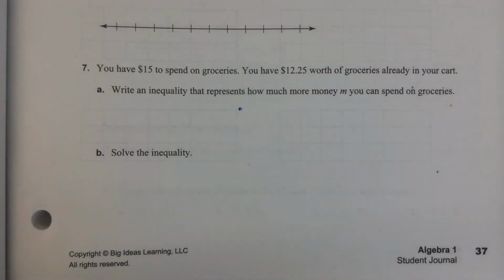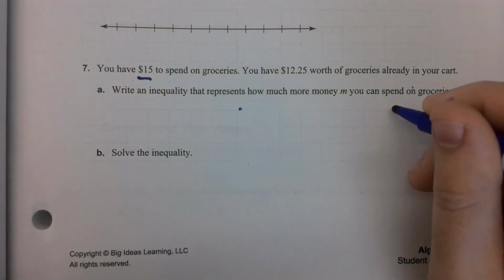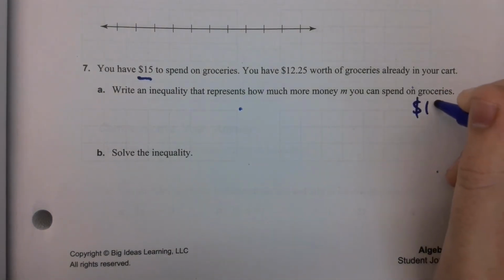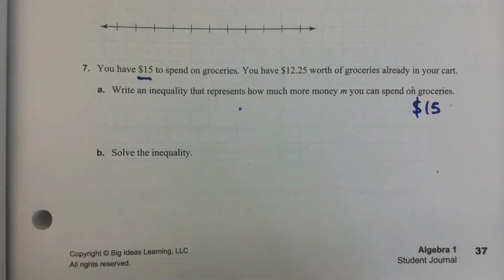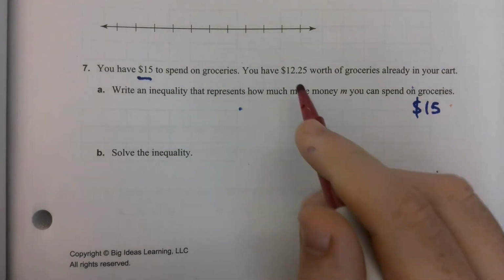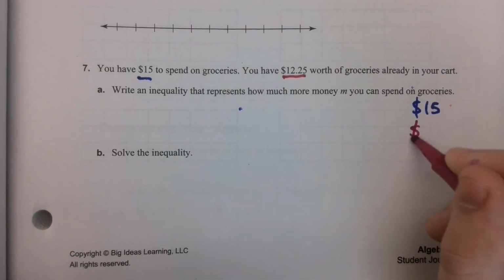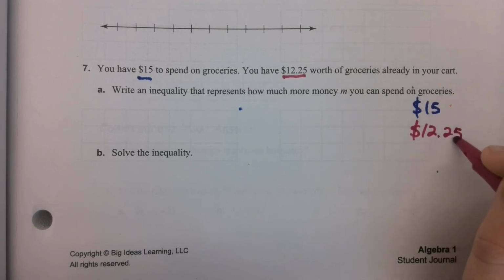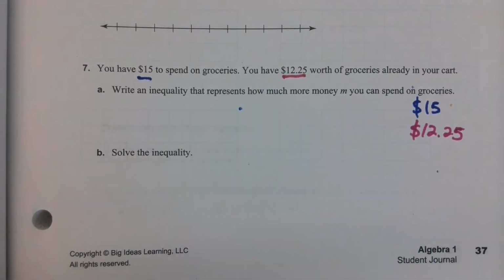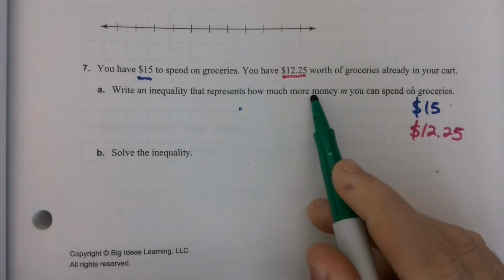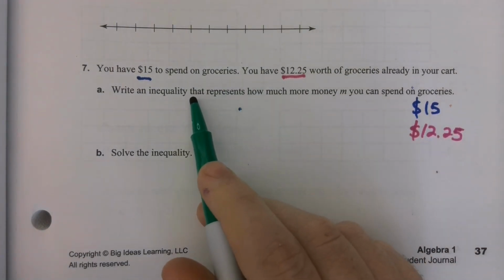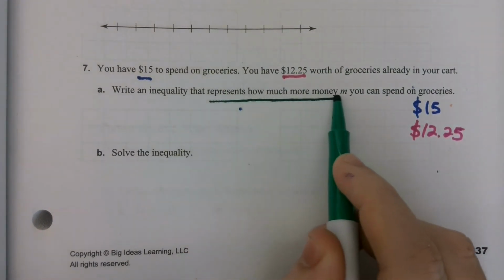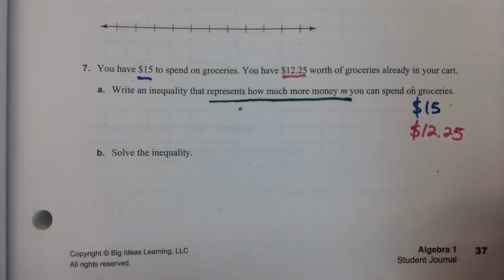Some pieces of information that you might find mathematically relevant are this. You've got $15 to spend. So we're going to have to use 15 at some point. We already have $12.25 worth of groceries in our cart. So of that 15, we've already used $12.25. The other thing we have to consider is our variable. Our variable represents how much more money, M, you can spend on groceries.